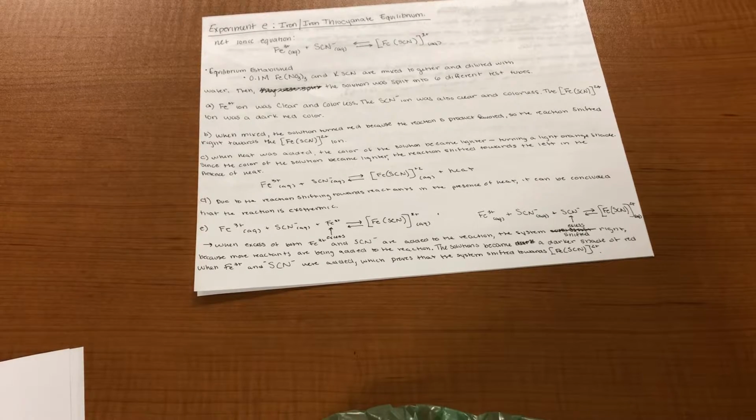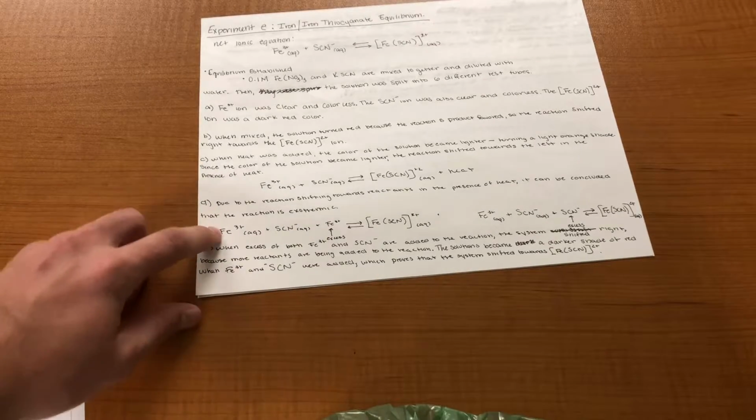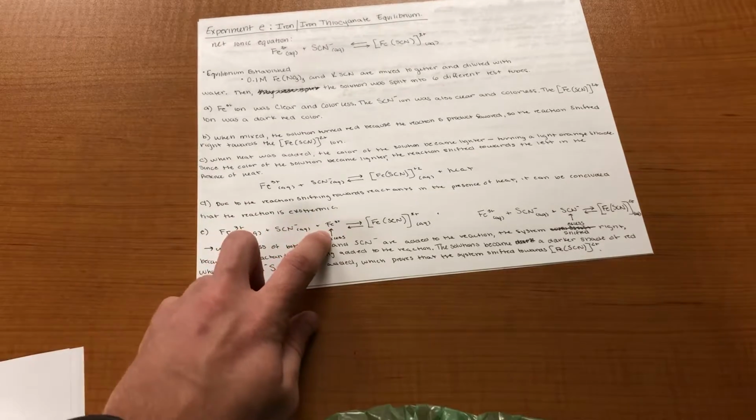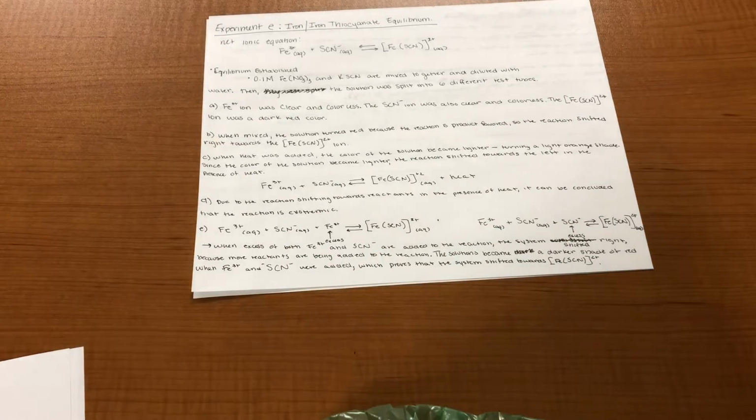When excess of both iron 3 ions and thiocyanate ions are added to the reaction, the system shifted right because more reactants are being added to the reaction. The solution became a darker shade of red when iron 3 ions and thiocyanate ions were added, which proved that the system shifted towards the iron thiocyanate, or the product side. The equations above show the addition of excess iron 3 ions and excess thiocyanate ions, respectively.